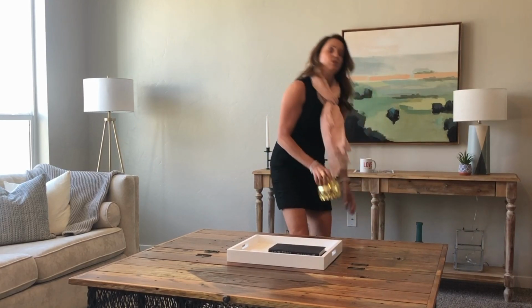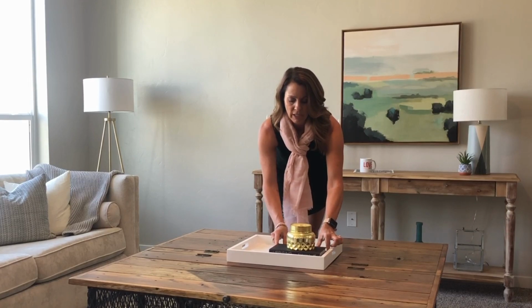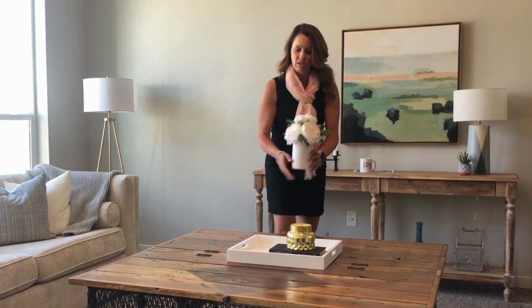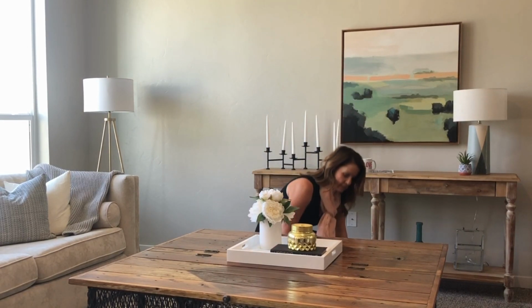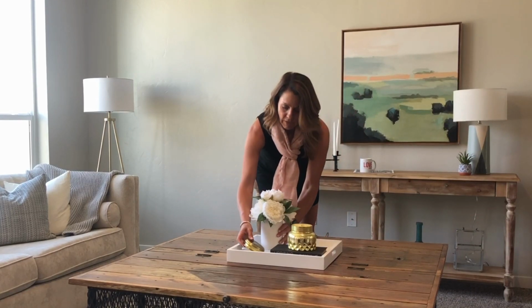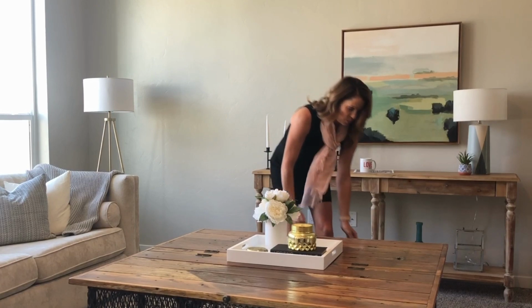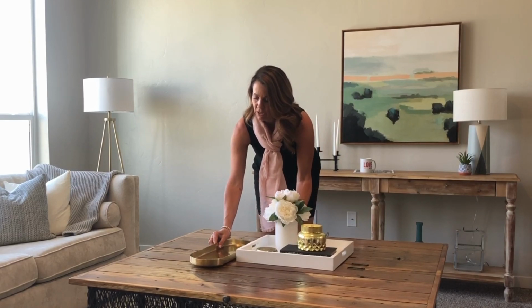And this time we're gonna use a gold candle to just bring in that modern look here. So we've got the candle on top of the books. And then some white flowers. Put these over here for a little bit of interest. So we've got this set up here, and then we're going to bring in another tray. This is a gold tray, bringing some more of that gold in. We just set it off to the side.